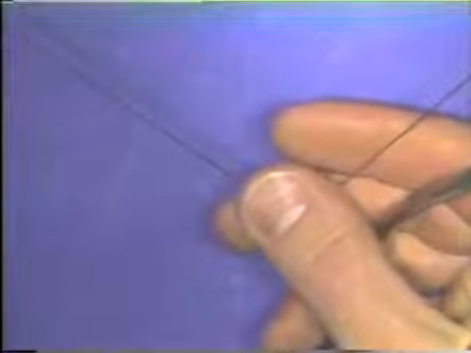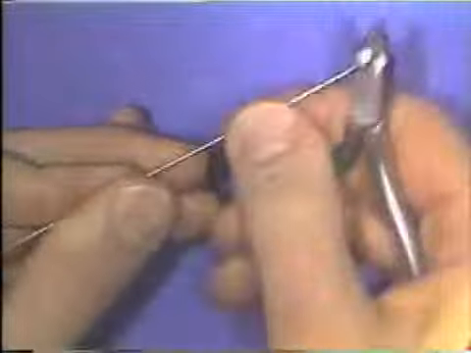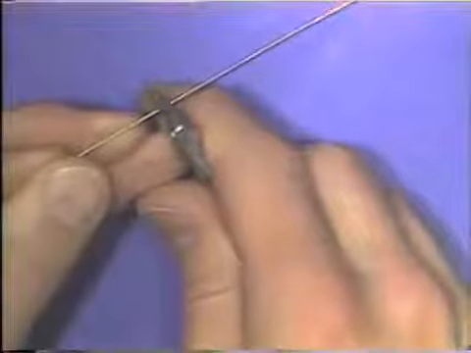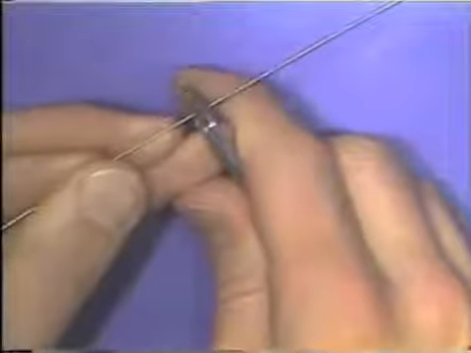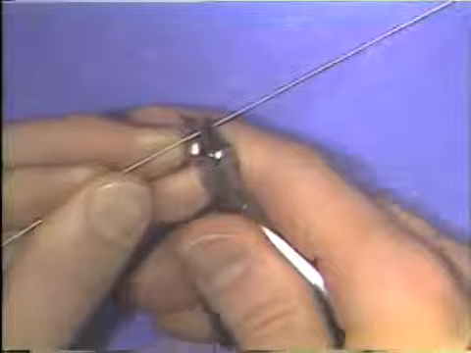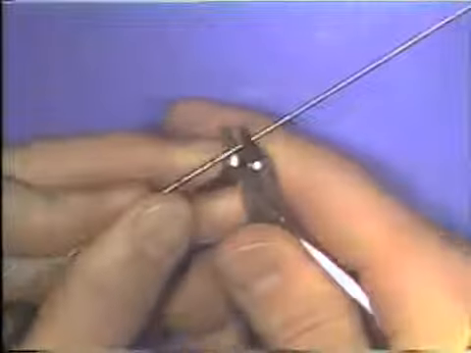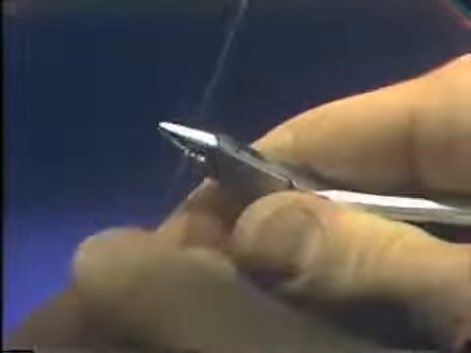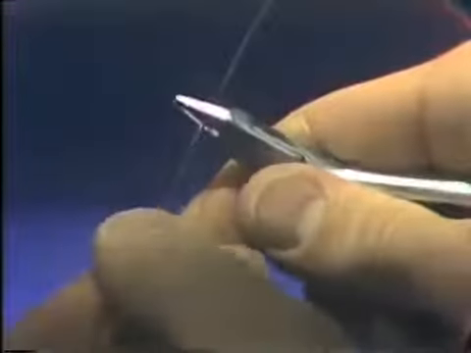To bend a curve in an orthodontic wire, you start by placing the wire back in the beaks of the plier, in a portion of the beaks where the round beak is larger. Again, the wire is placed at 90 degrees to the long axis of the beaks of the plier.